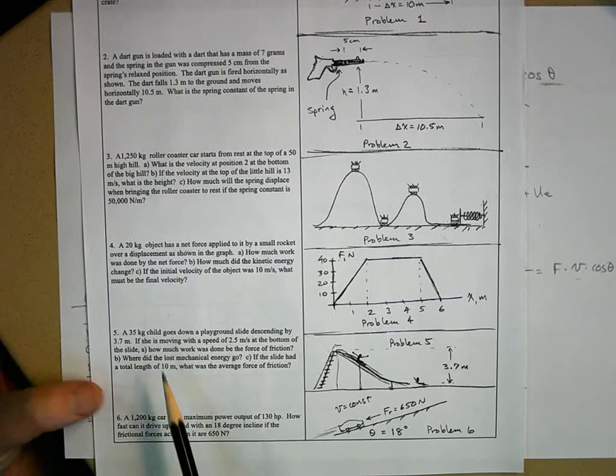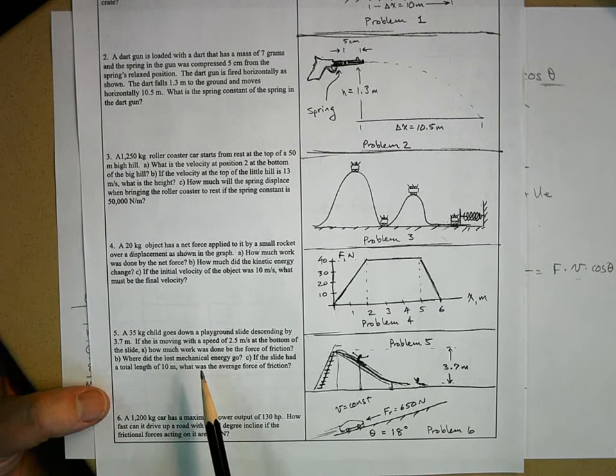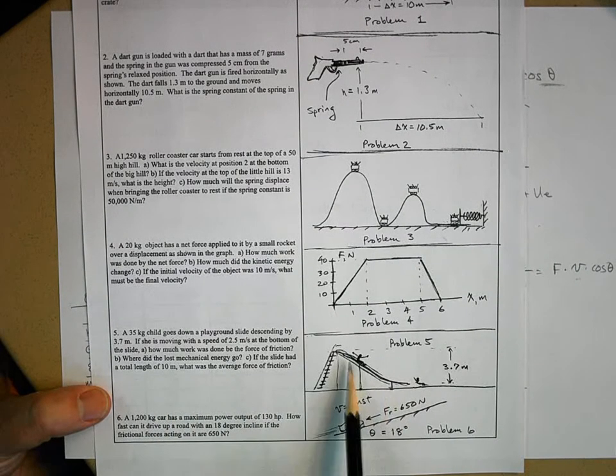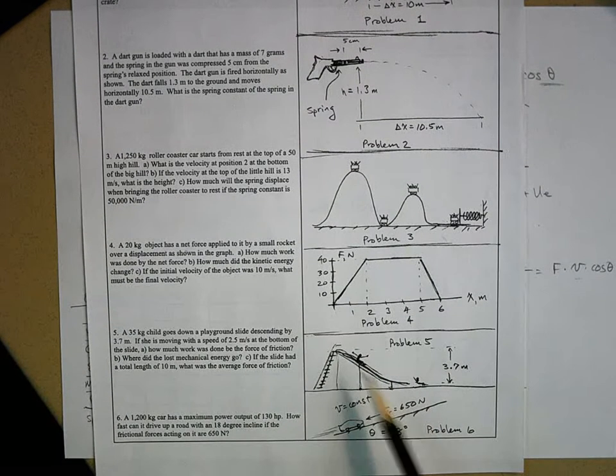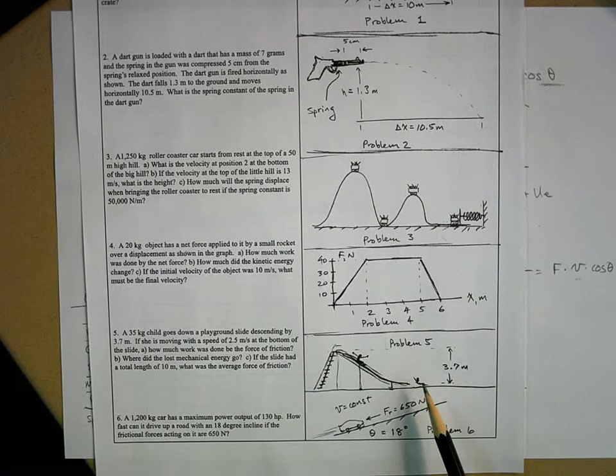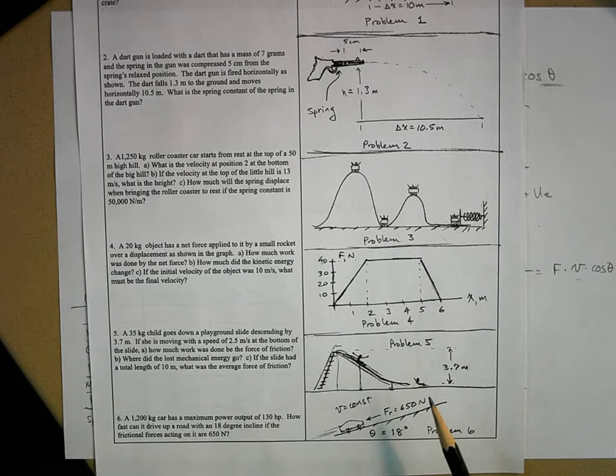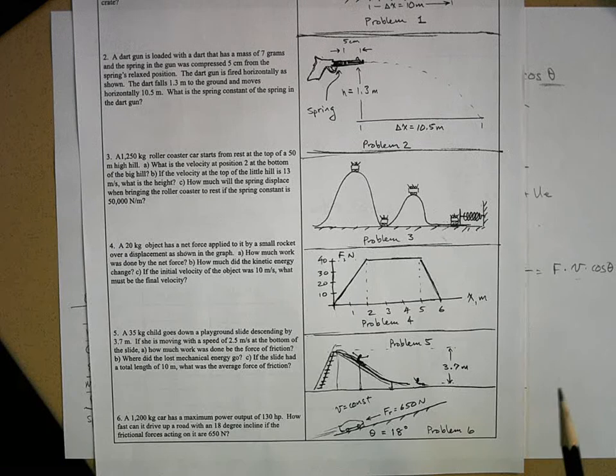There'll be a problem where there is a non-conservative force. In this case, it's the friction of the person going down the slide. So you'll have to figure out what was the change in mechanical energy, and therefore what was the work done by the non-conservative force.